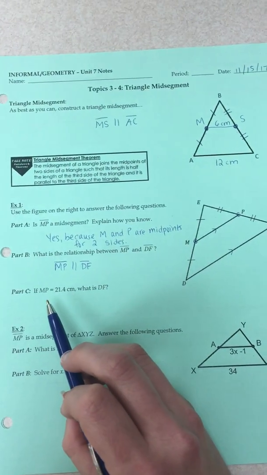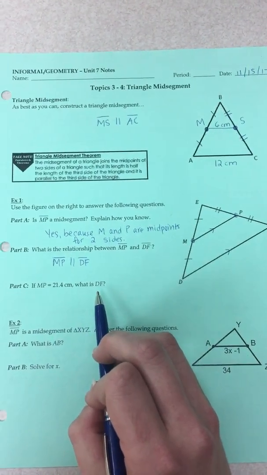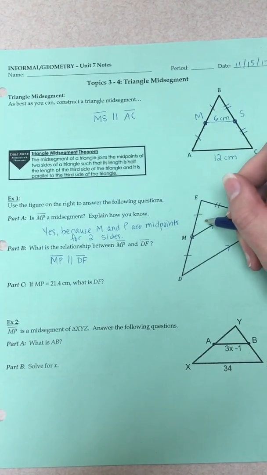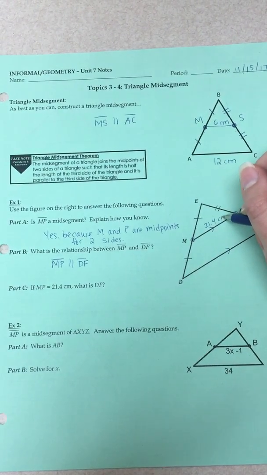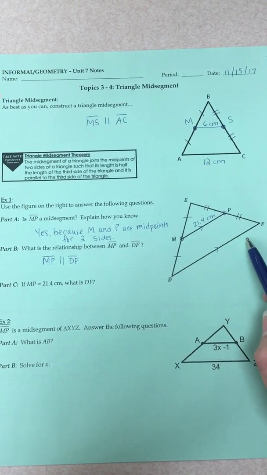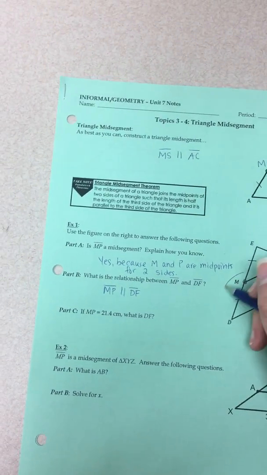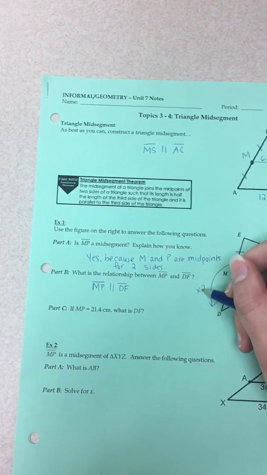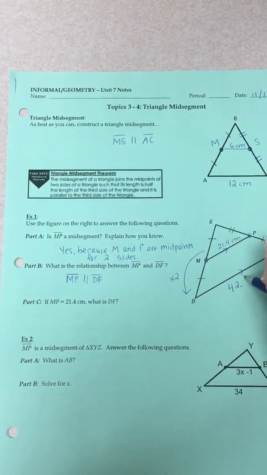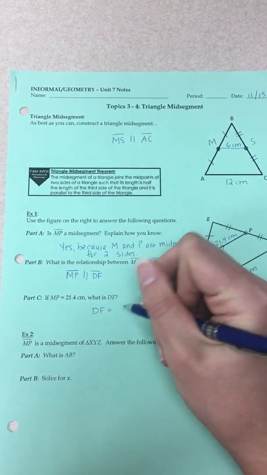All right, so now you're going to be given some numbers. If the length of side MP is 21.4 centimeters, what is the length of DF? So I'm going to look at MP here. I'm going to label it 21.4 centimeters. And what did we say earlier about the length of the third side? Well, the mid-segment is half of the length of the third side. So basically, I'm just going to multiply this by 2. So I will end up getting 42.8 centimeters. So that is the length of DF.